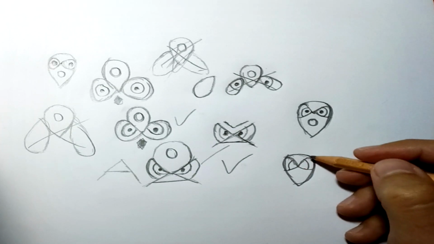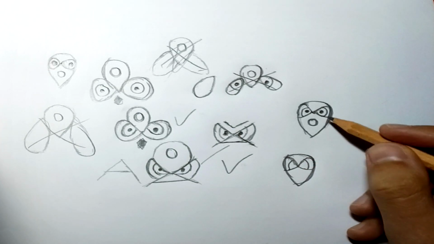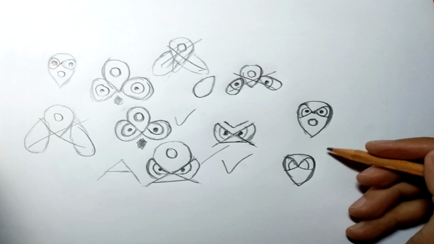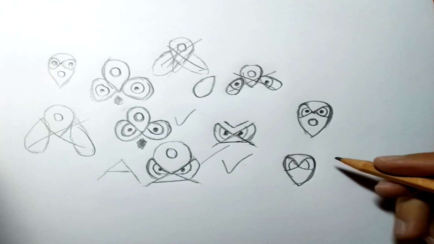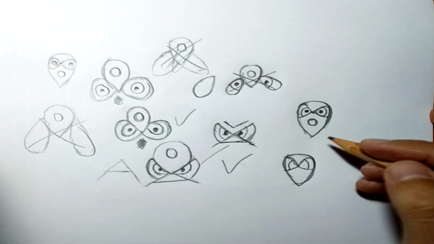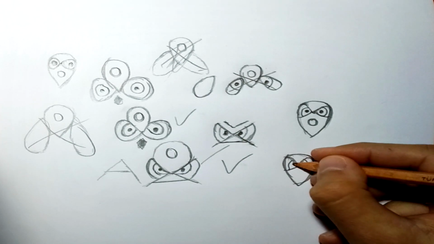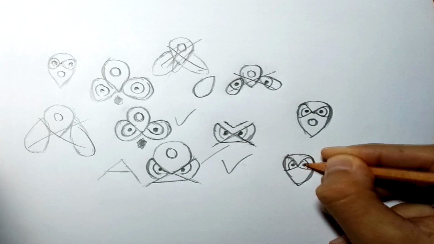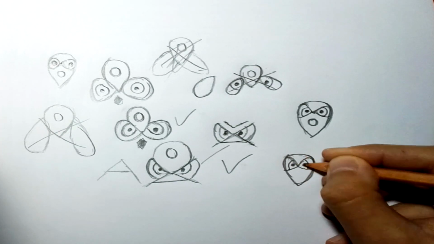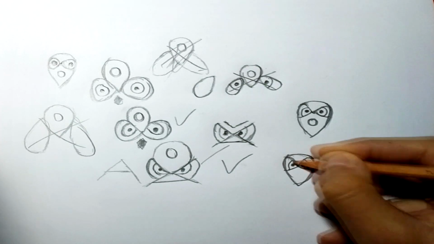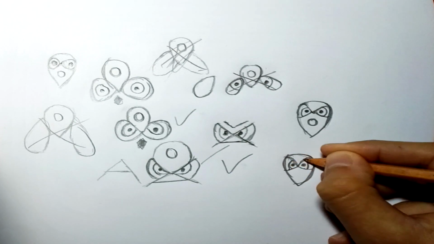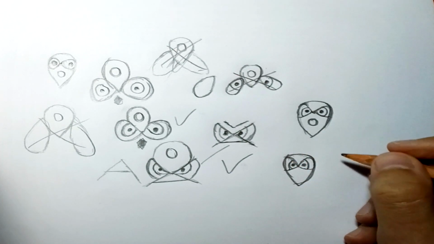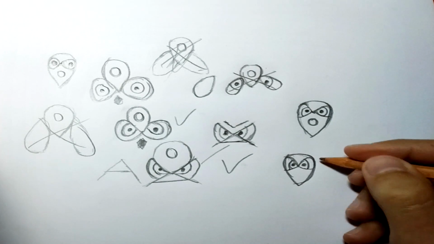Remember, these sketches are not perfect, so I will improve them in the digital version. I just do quick sketches so I can see the elements, the shape of the logo. Then I will make them perfect in the digital version in Illustrator.